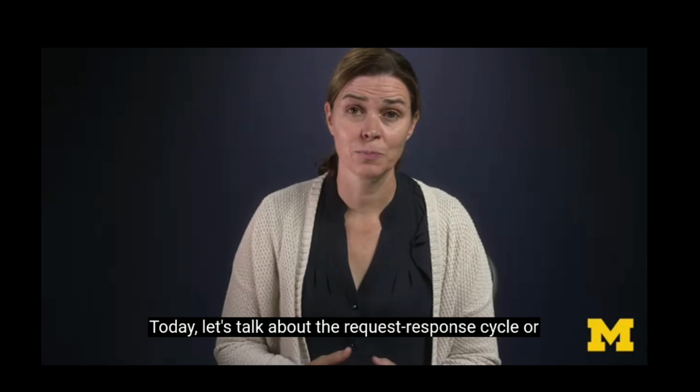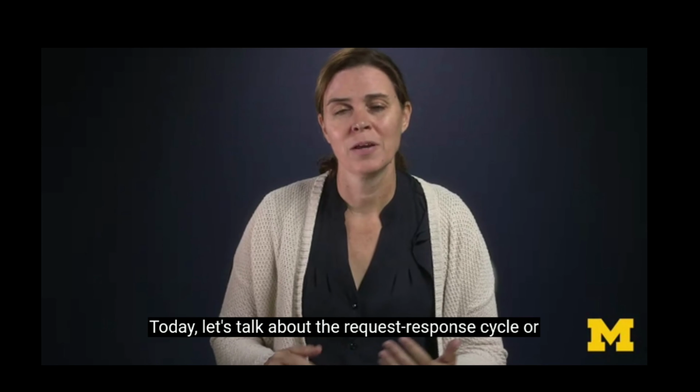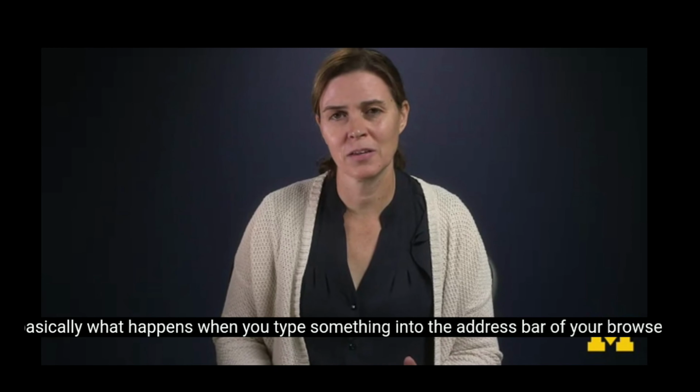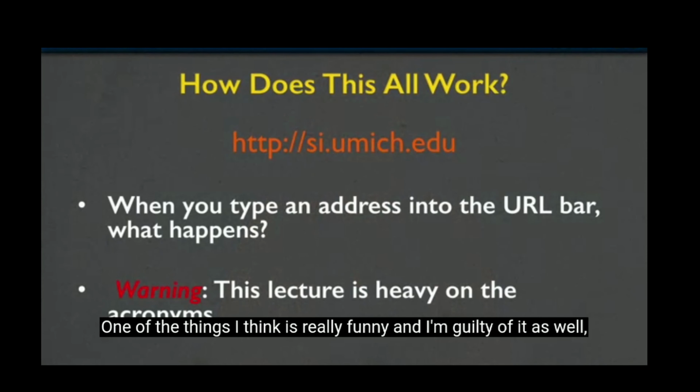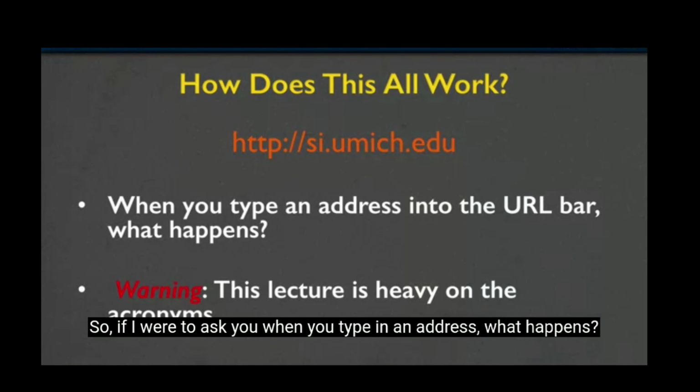Talk about the request-response cycle, or basically what happens when you type something into the address bar of your browser. One of the things I think is really funny, and I'm guilty of it as well, is that we all do things and we have no idea how they work. So if I were to ask you, when you type in an address, what happens?